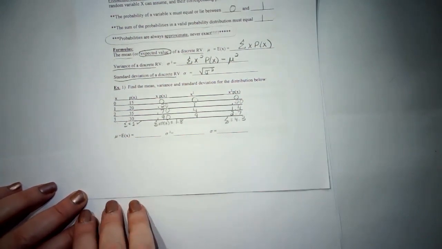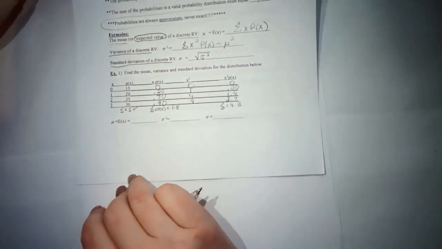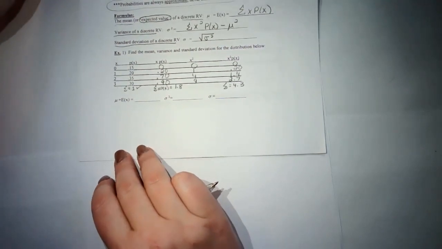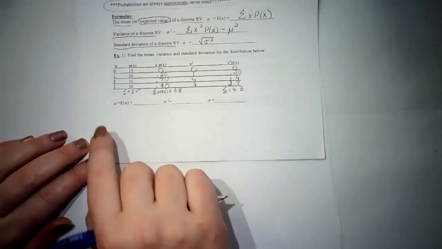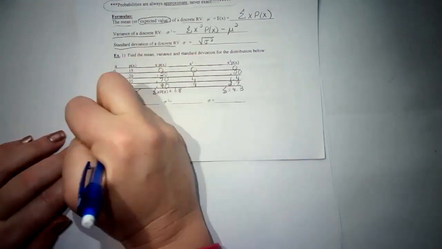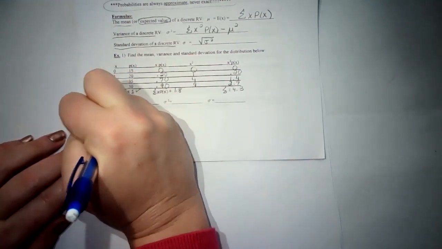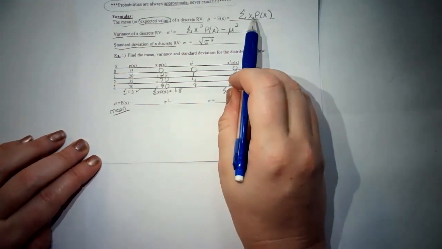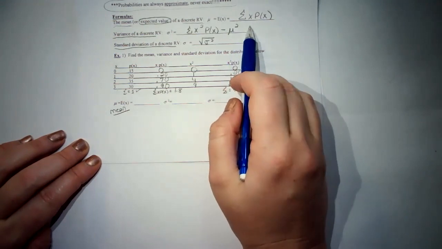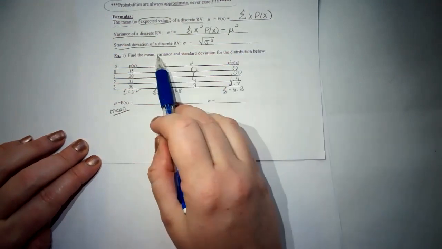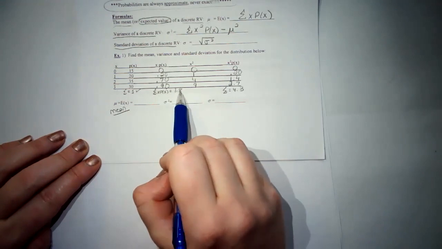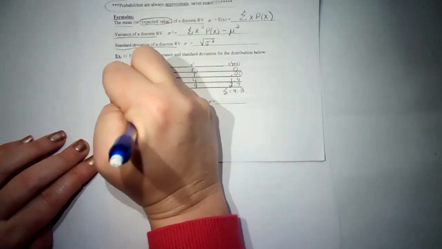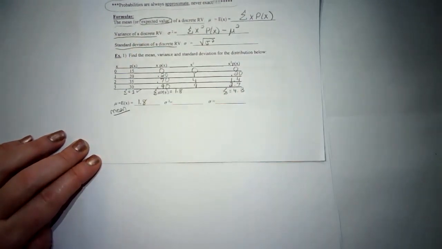Okay. Now let's see how all that gets put into our little formula area. All right, well, first of all, this is the mean, right? Or the expected value, just depending on whatever they label it as. If you look at our formula, our mean is the sum of x p of x. Well, that's this column. So this sum that we found, that's our mean.